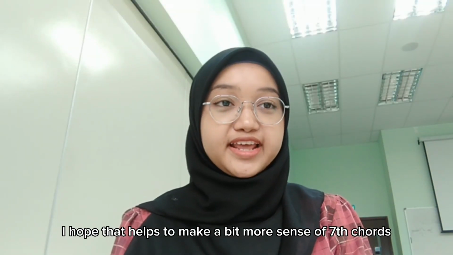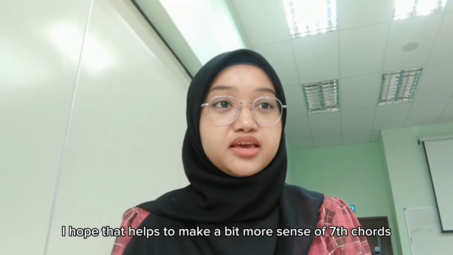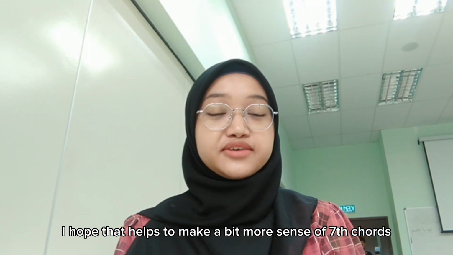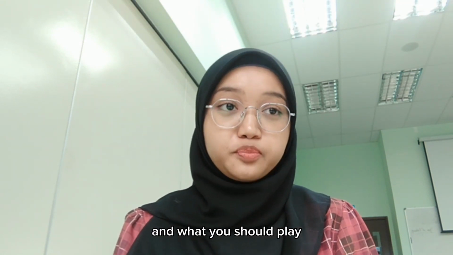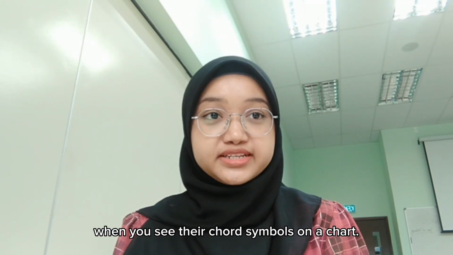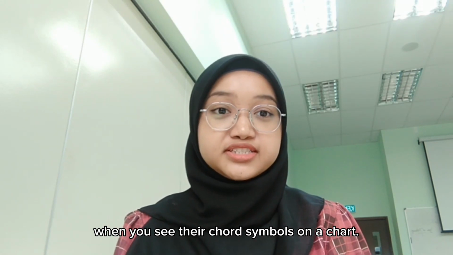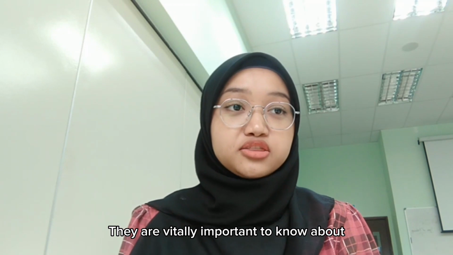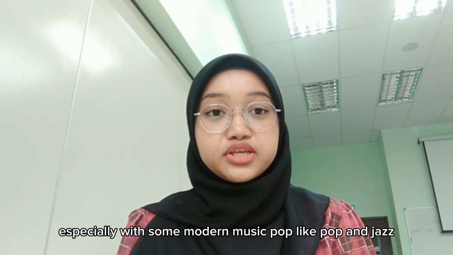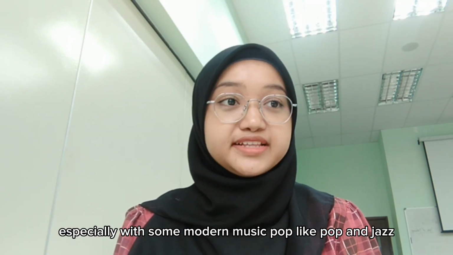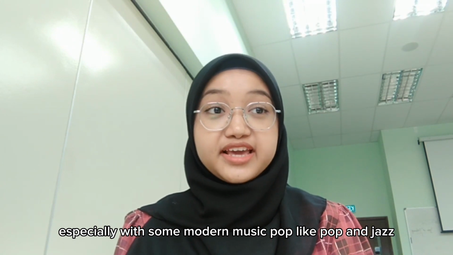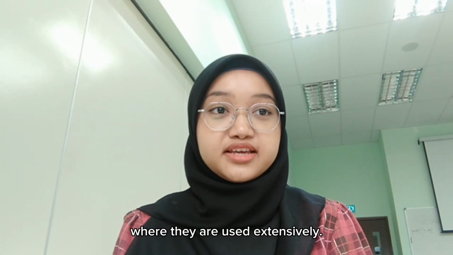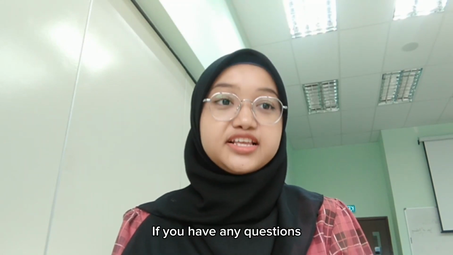I hope that helped to make a bit more sense of 7 chords and what you should play when you see the chord symbol on a chart. They are really important to know about, especially with some modern music like pop and jazz, where they are used intentionally.